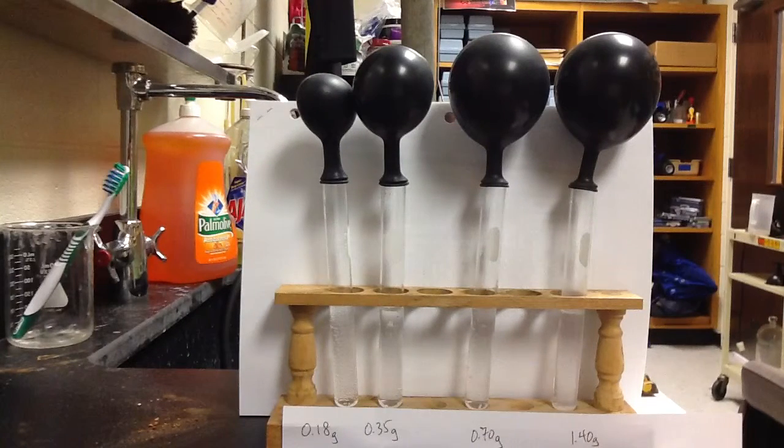So that's our limiting reactant lab. It helps us quantify visually. I should say it helps us qualify visually what we find out in our calculations.